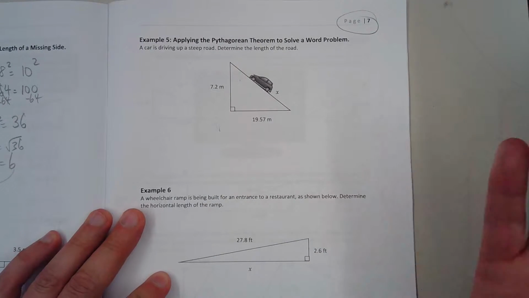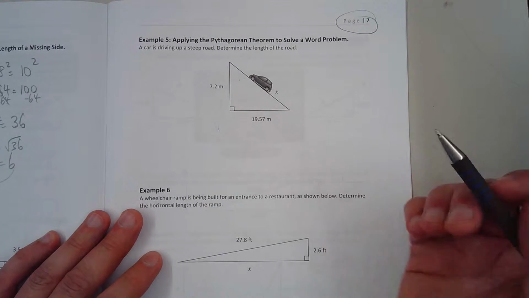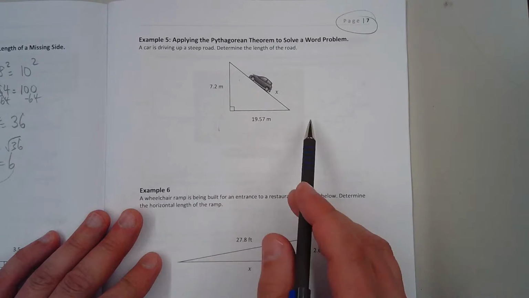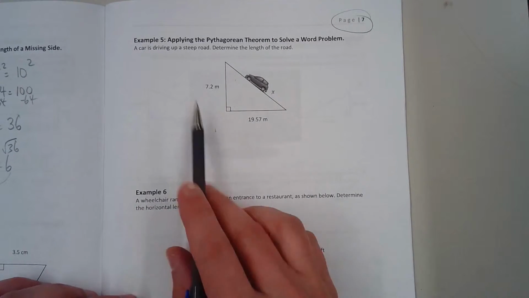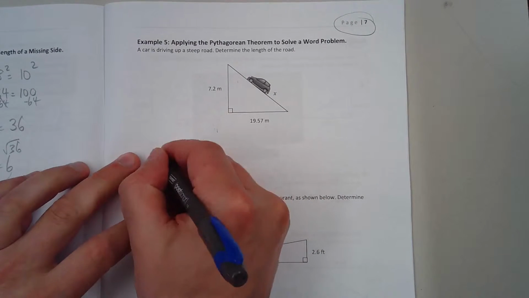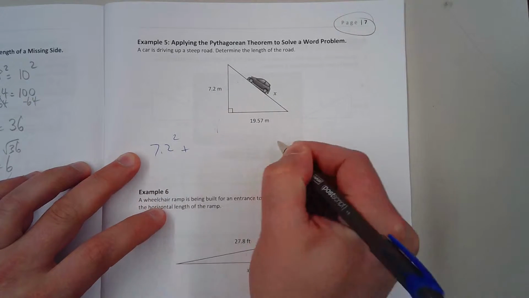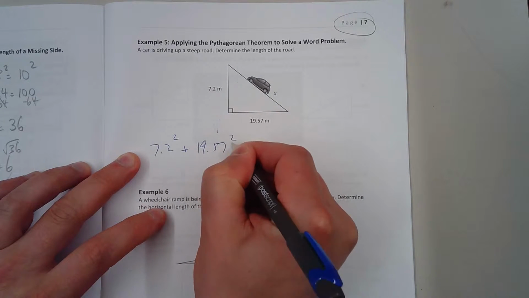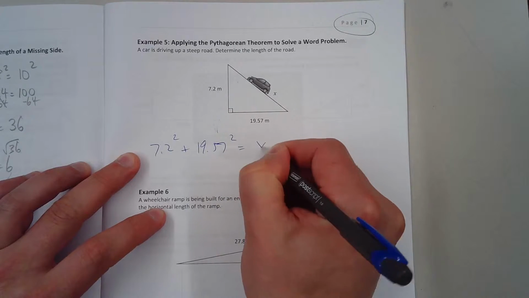All right, so it's just Pythagorean theorem, right? We got a triangle. We've got the 2 short sides. So because I have the 2 short sides, am I going to be adding the squares or subtracting them? I'm going to be adding them, right? So 7.2 squared plus 19.57 squared equals x squared.